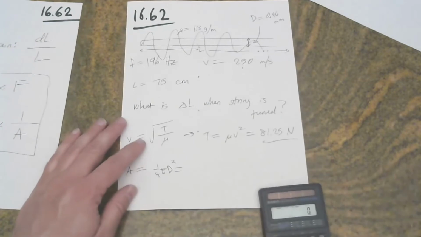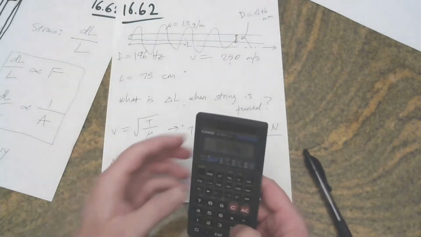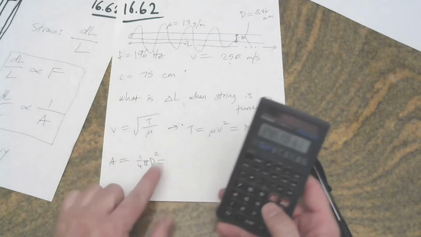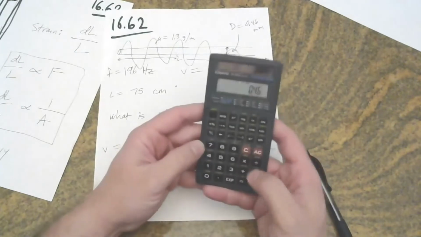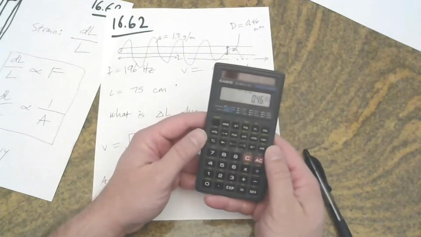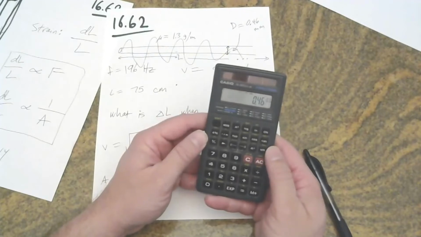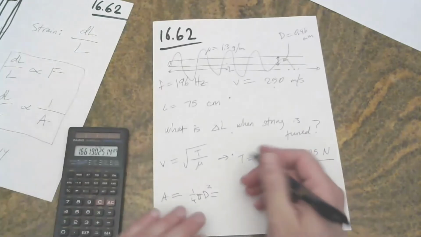And make sure you put everything in SI units. So 1/4 I'll write as 0.25 times pi times, now the diameter is 0.46 millimeters. So that's 0.46 times 10 to the negative third meters, right? 0.46 thousandths of a meter. Square that, and I get this really small number.